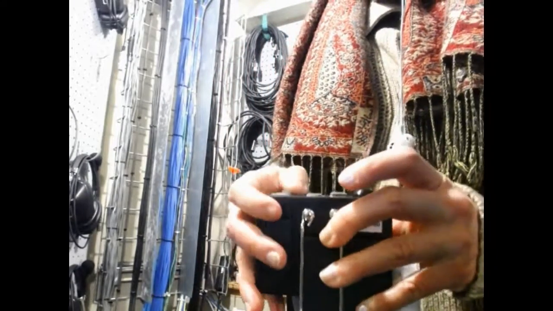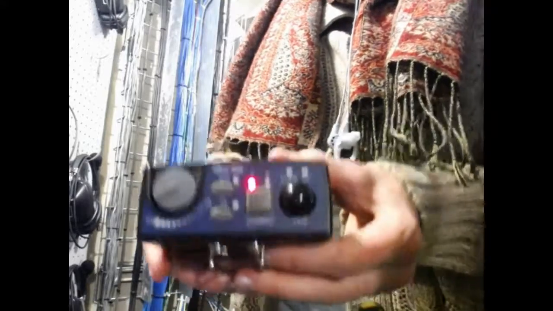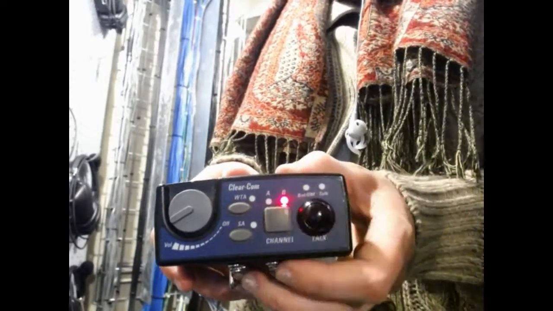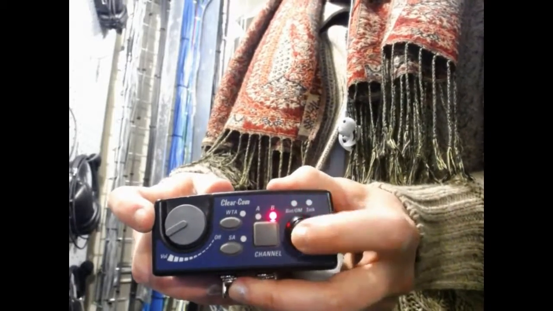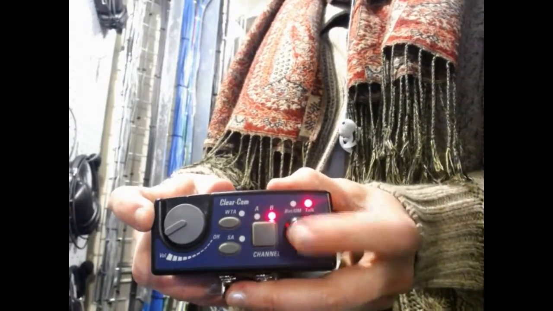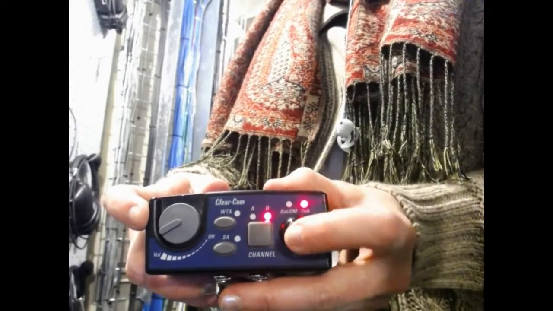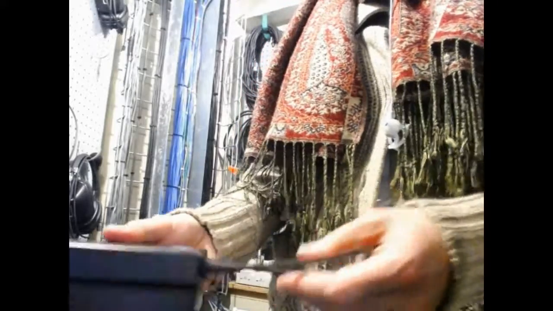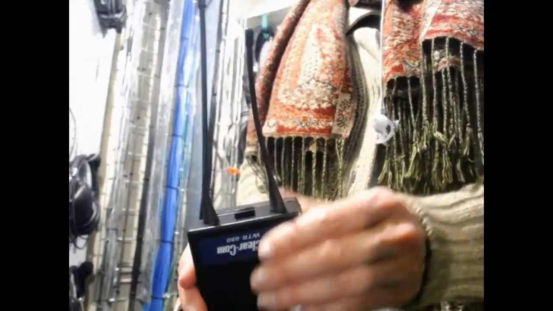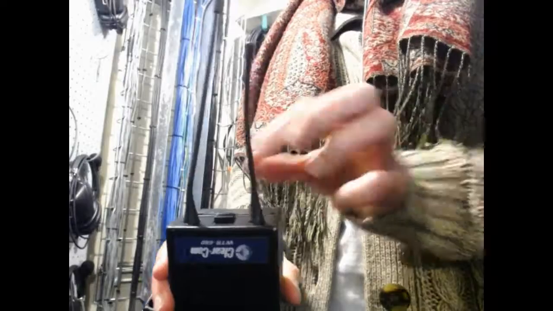So you can turn the power on, and here is what it looks like when you are on A. And here's what it looks like when you are B. And then when you talk, you have this option. Okay, and then there's the volume control. The other thing is there is our wireless antennae here.